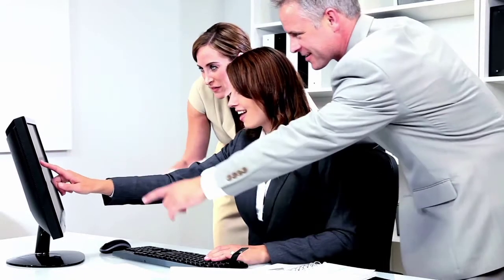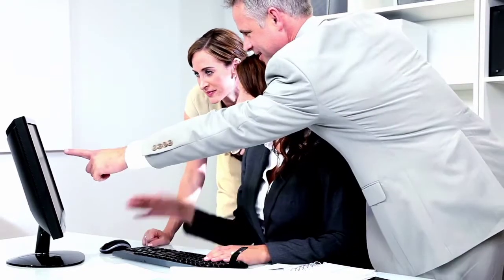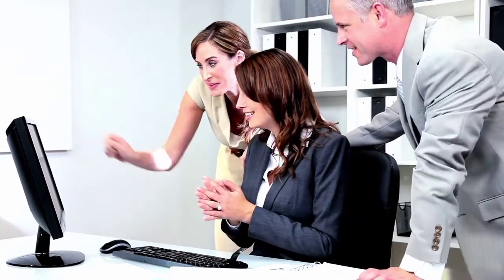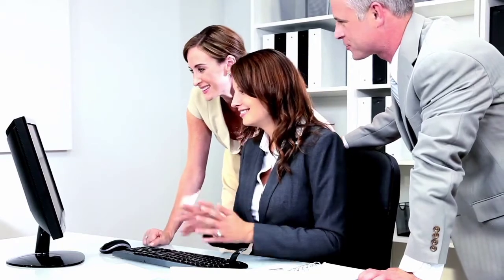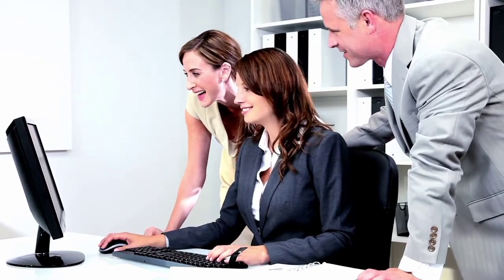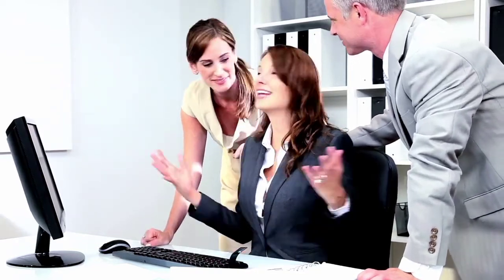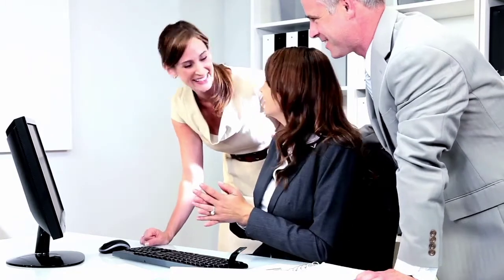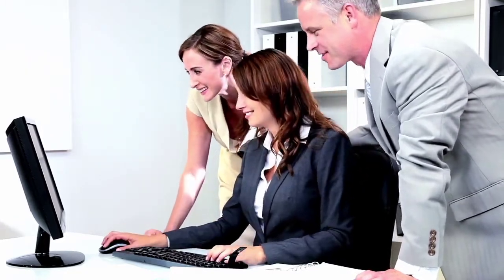The monitor's main function is to make communication between the computer user and the computer. So it helps the computer user to see clearly what he or she is working on, in order for that person to do a very good job. So that is all for the monitor.